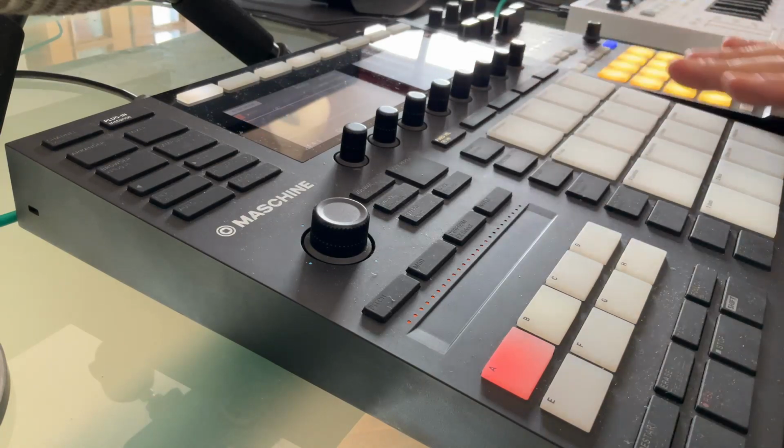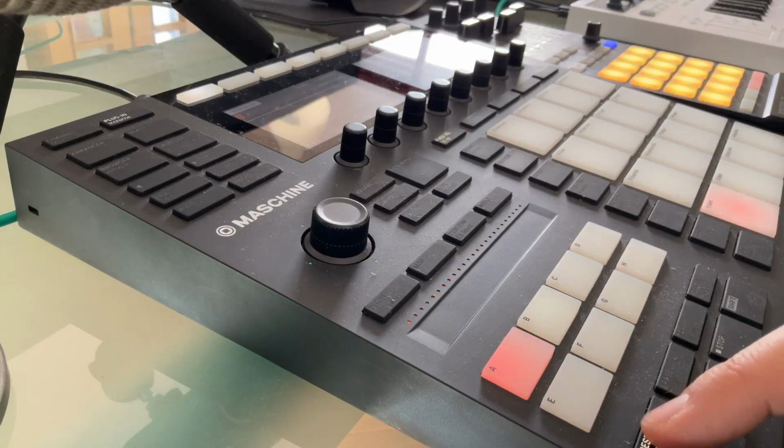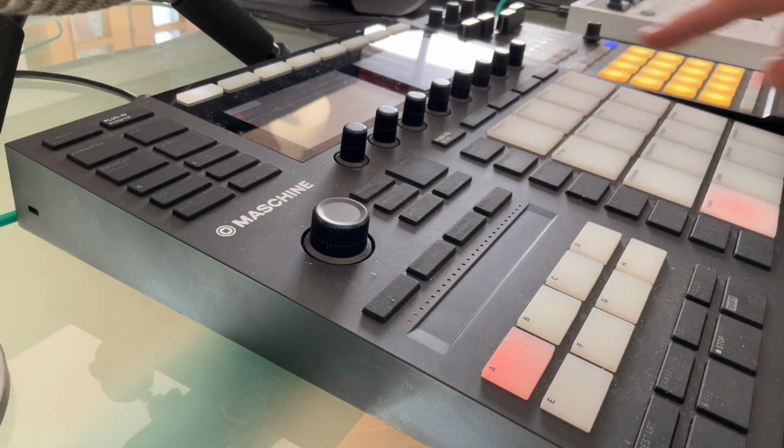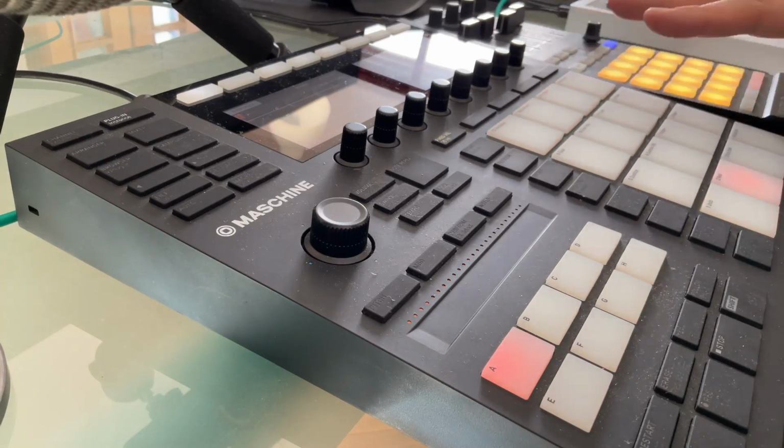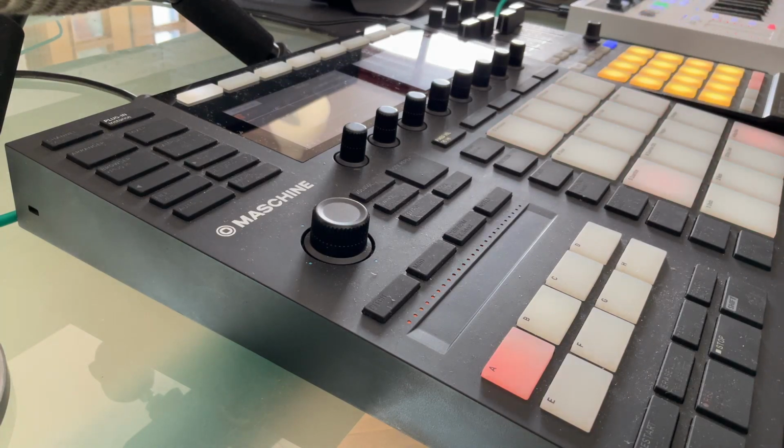Why? Because I am using the second sound, and the second sound is totally empty. If I press play, you will see the playhead moving, but it is not marked by anything because I have the snare selected and this lane is empty. So I'm going to create a snare sound here and here, very basic.